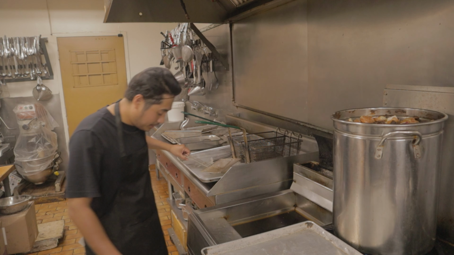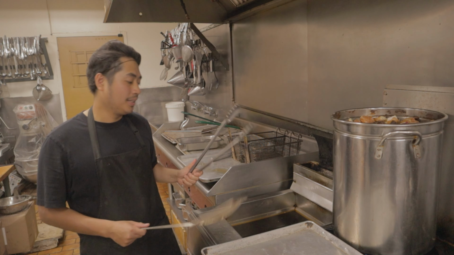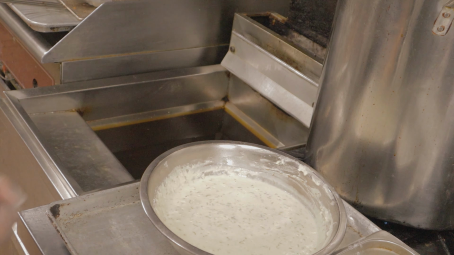Alright, so the tools we need in order to deep fry are flannel tongs, right, so you don't burn yourself, and a strainer or a spider, right, this is what we scoop the stuff with. So yeah, I'm gonna show you how to deep fry foods, okay?